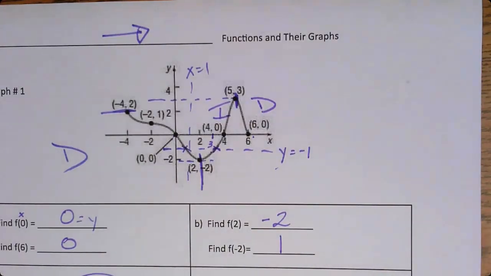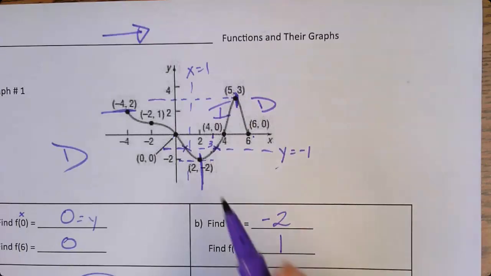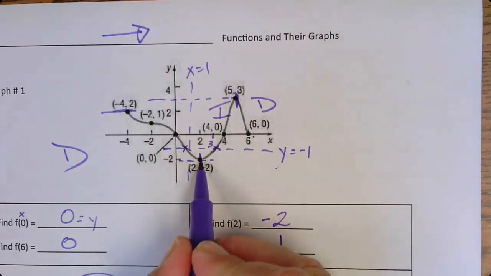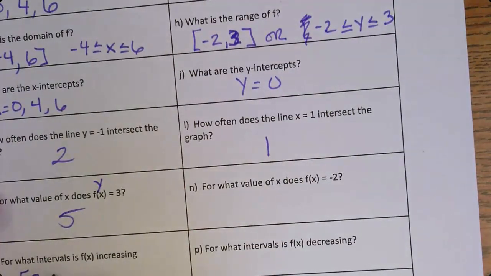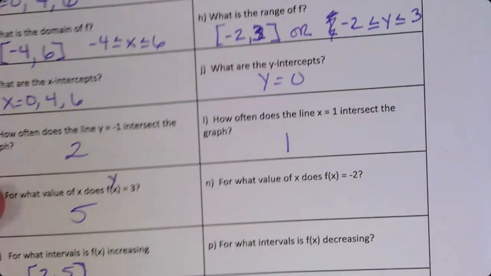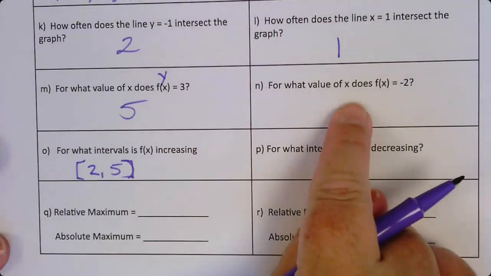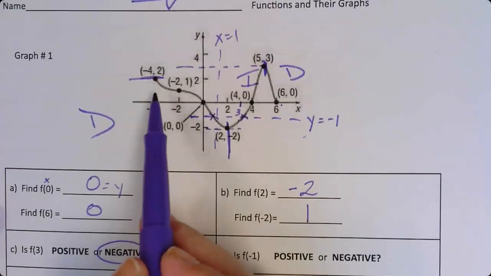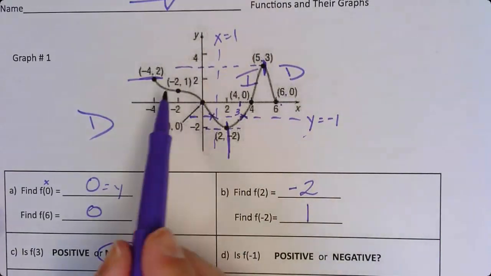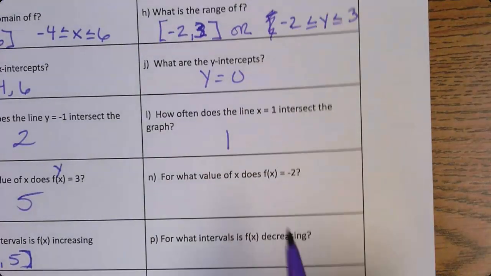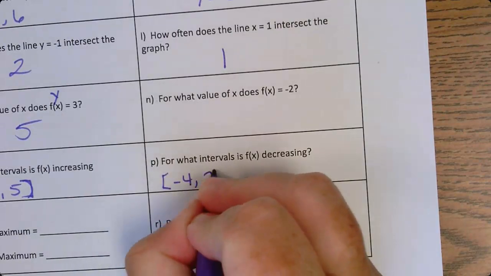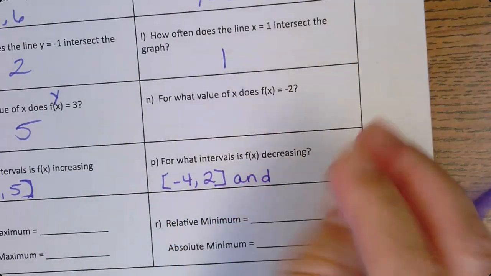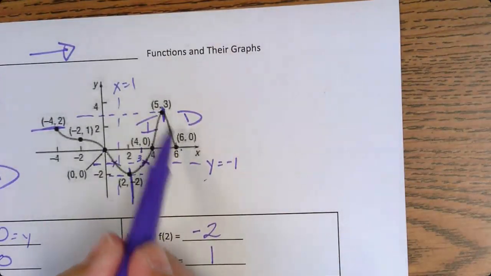So when did I start increasing? I am so sorry. So from 2 to 5. So when are we decreasing? We have 2 of those. So -4 to 2, because remember all of this was a decrease. And we had that other little piece right here from 5 to 6.